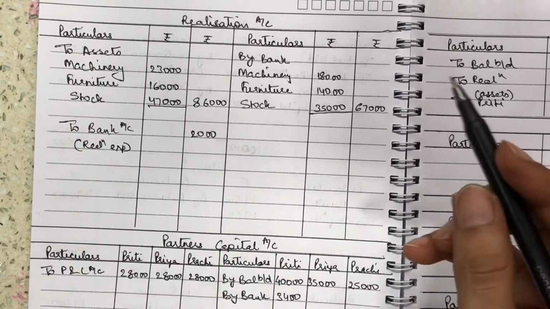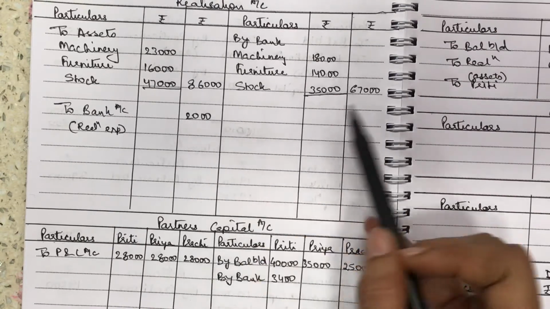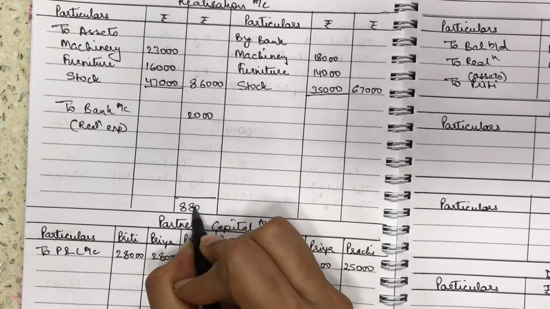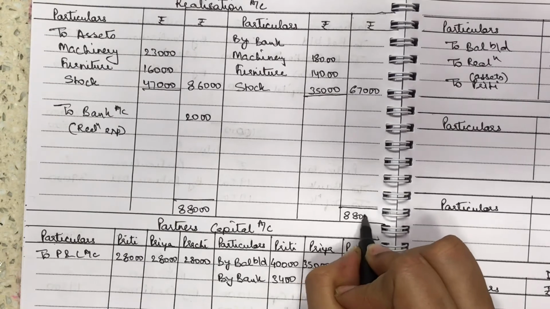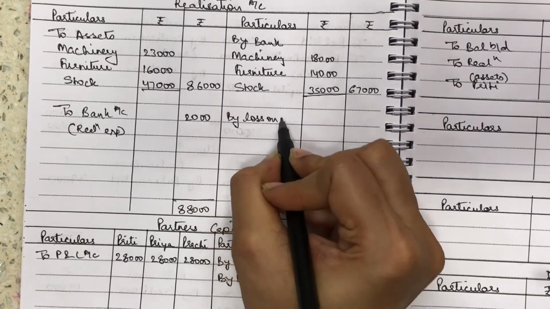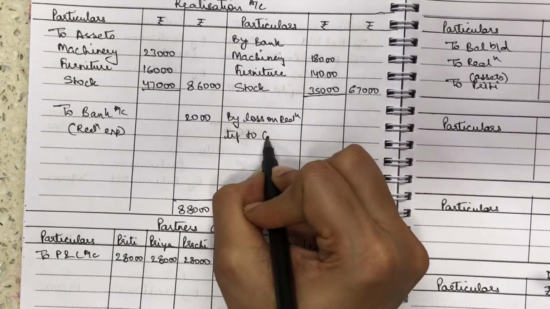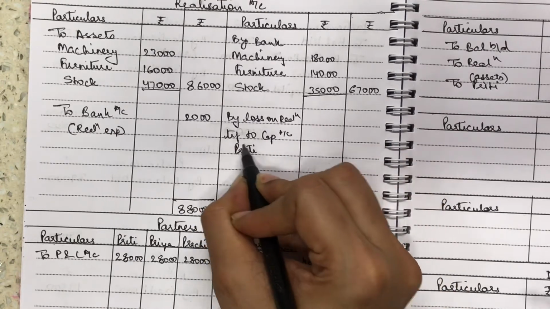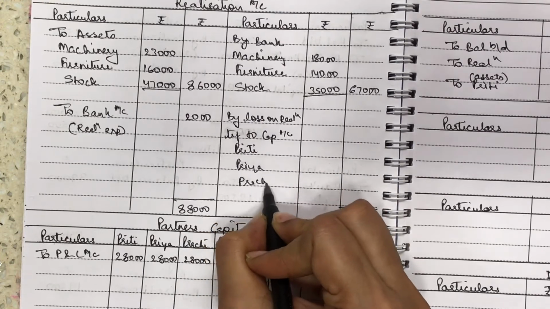So first let us balance our realization account. This side is 88, this side is 67. So loss on realization transferred to capital account Preeti, Priya and Prachi.